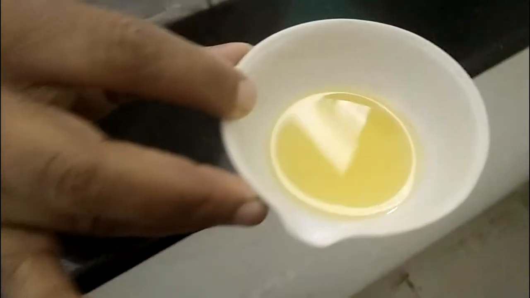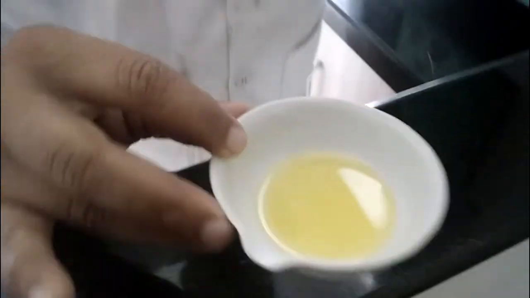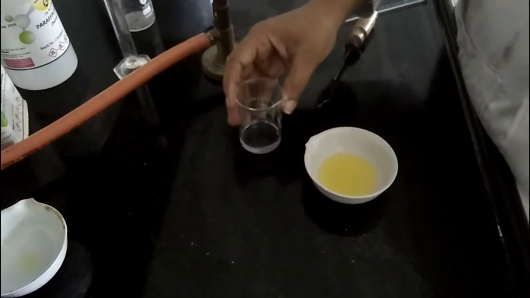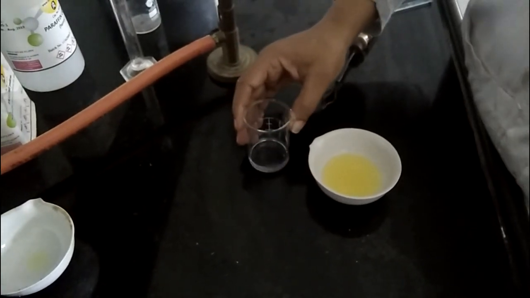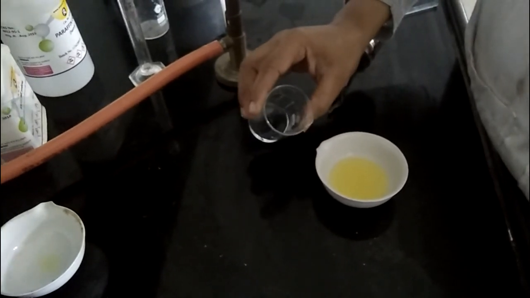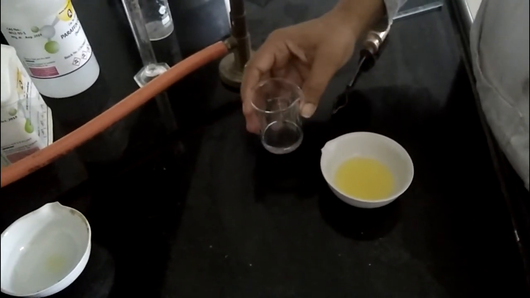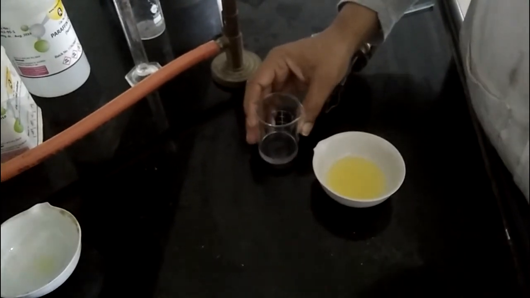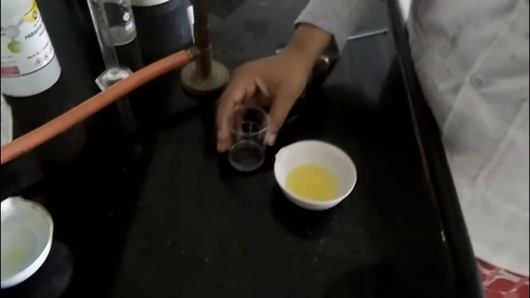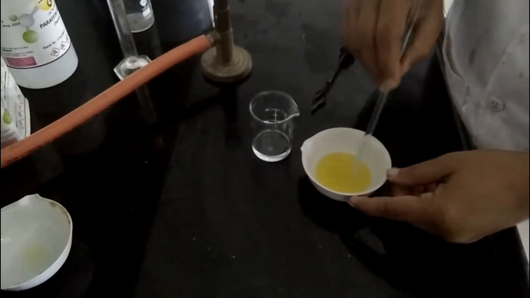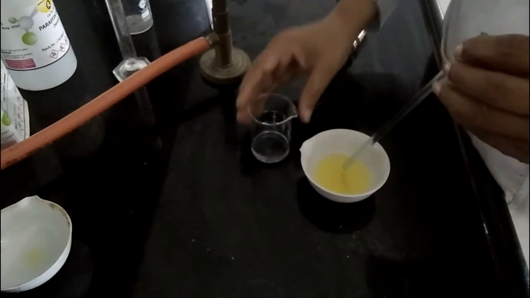See, this is our atropine's water for injection. We can read it. We take 1% of atropine and mix it into this WFI, and our atropine's water for injection is ready. Then we add this 1% water for injection into our sterile eye ointment base with continuous stirring.